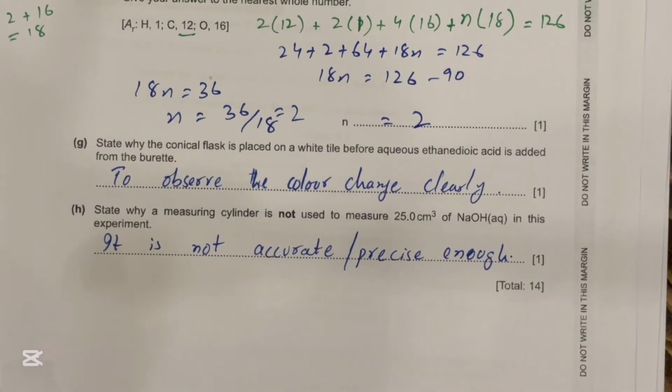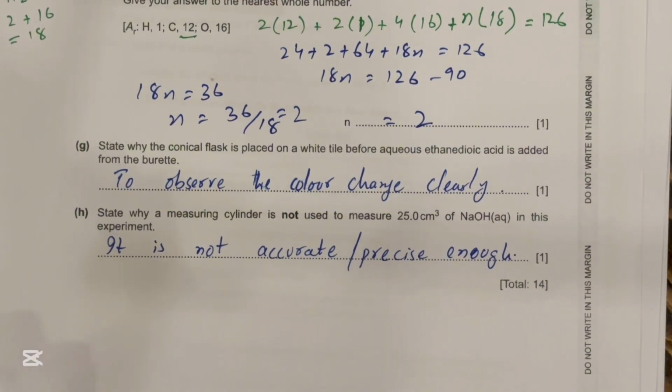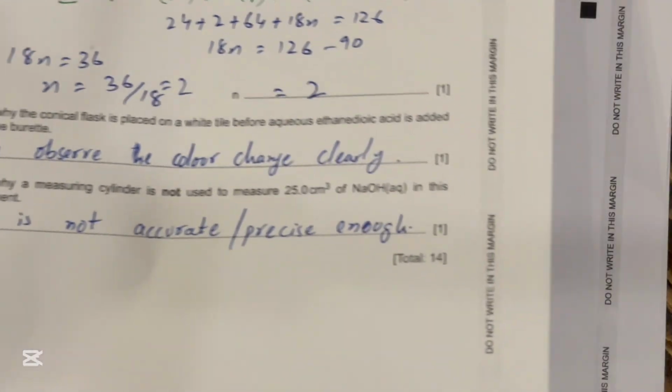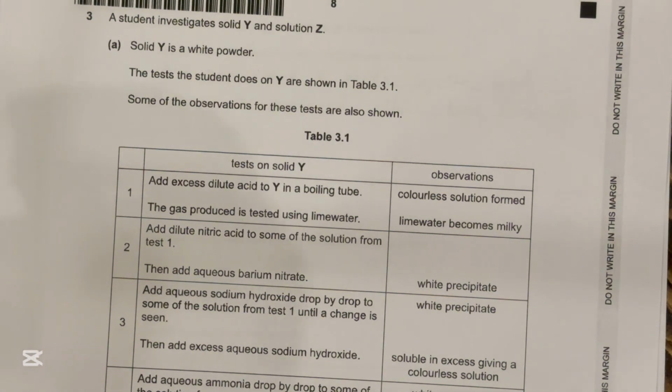Next part H, state why a measuring cylinder is not used to measure 25.0 cm3 of NaOH in this experiment. It is not accurate or precise enough, so we use burette and pipette. So this is how we have completed question number 2. Moving to question number 3.